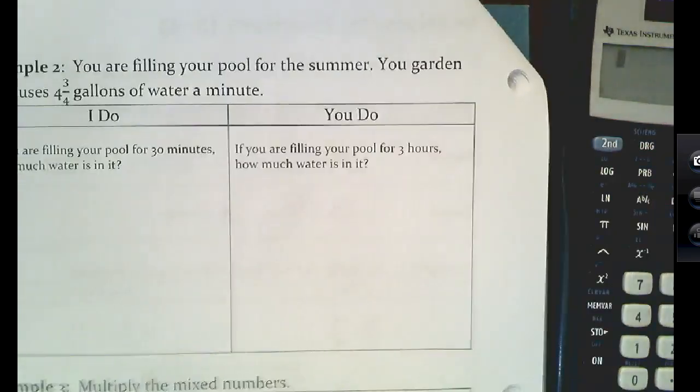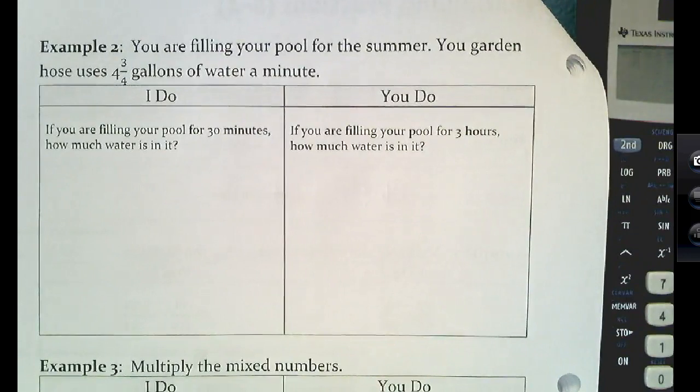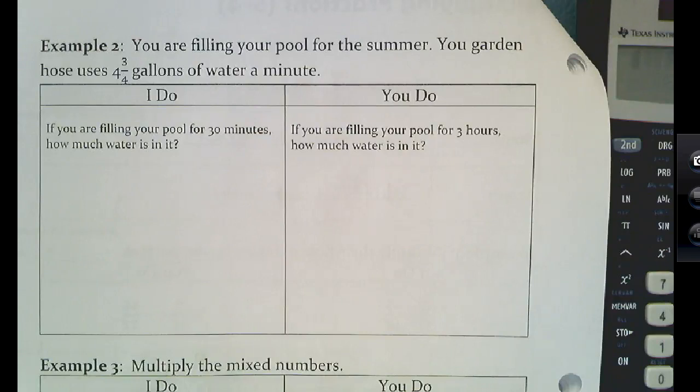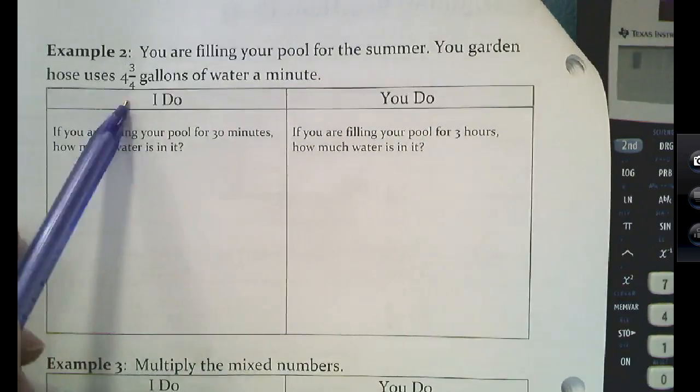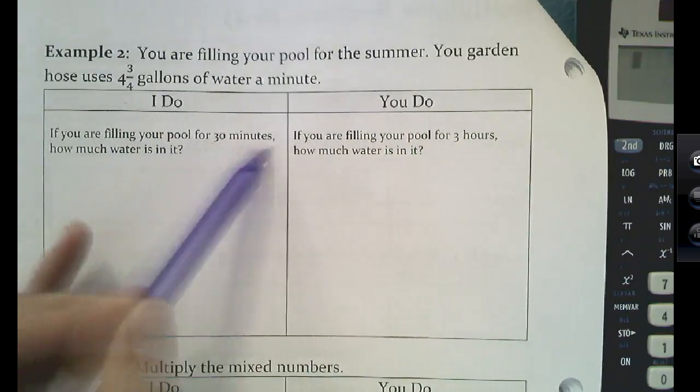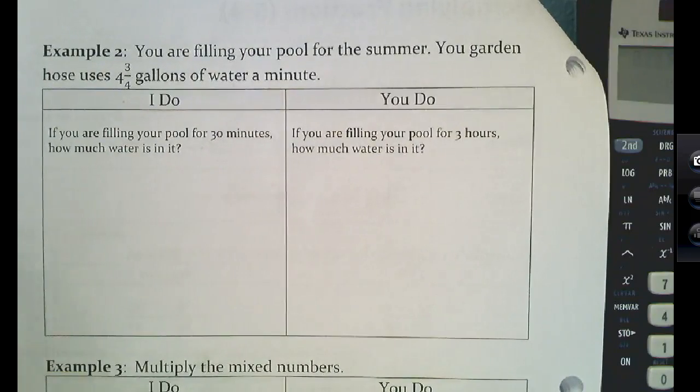Let's flip to our next page, and we're going to get through example 2. So example 2 says you are filling your pool for the summer. Your garden hose uses 4 3/4 gallons of water a minute. If you are filling your pool for 30 minutes, how much water is in it? So we can pump 4 3/4 gallons of water per minute. If we fill our pool for 30 minutes, we want to know how much water is in the pool.